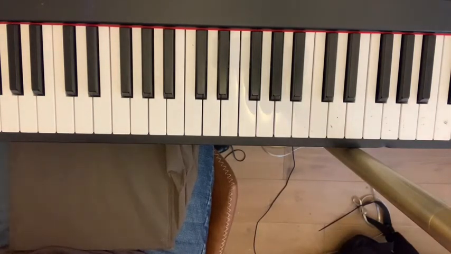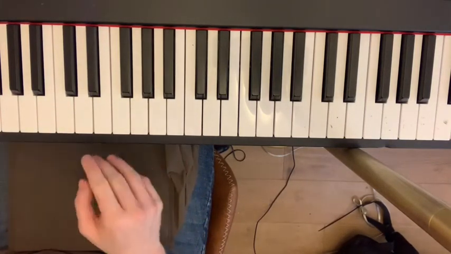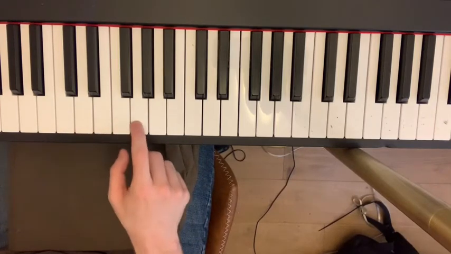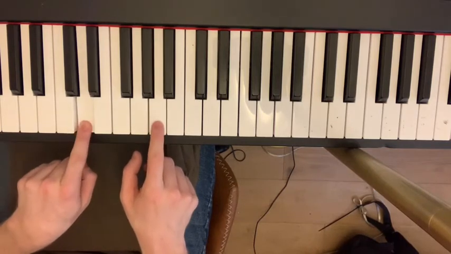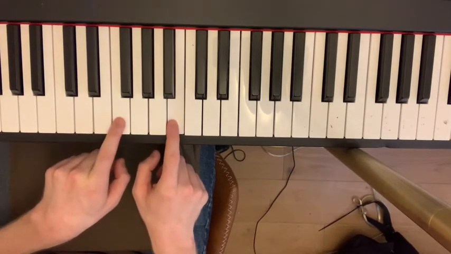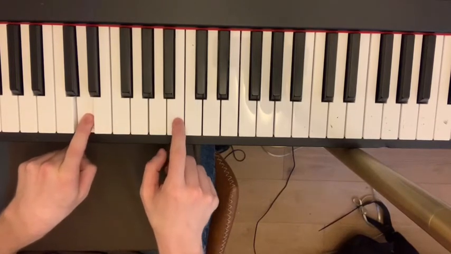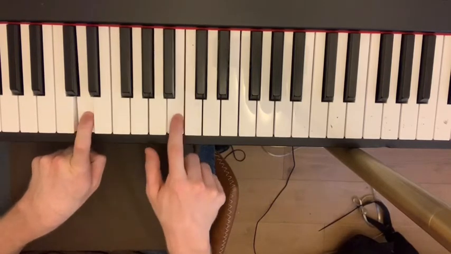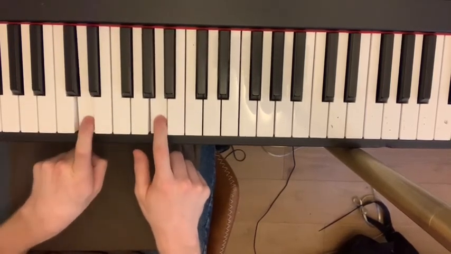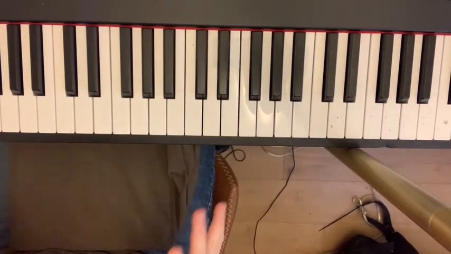You can go, I want to do 6, 2, 7, 4, and then you go and find these notes. That's going to be a weird one, but we go 1, 2, 3, 4, 5, 6, and then here's my 1. So here 2, and then 7, and then 4. You can be making simple bass lines just by knowing the numbers.